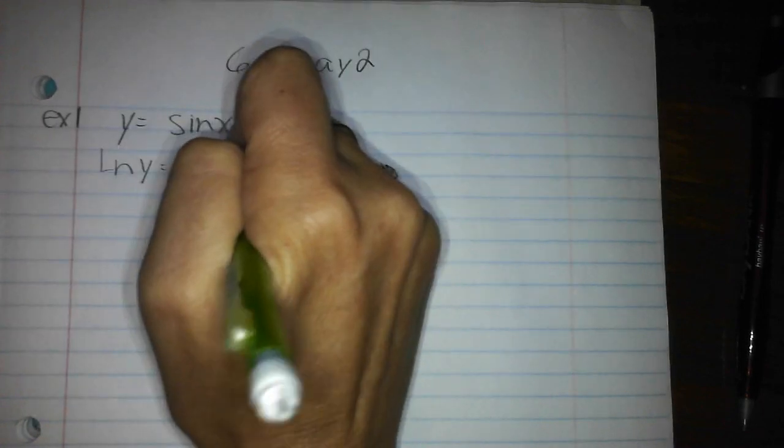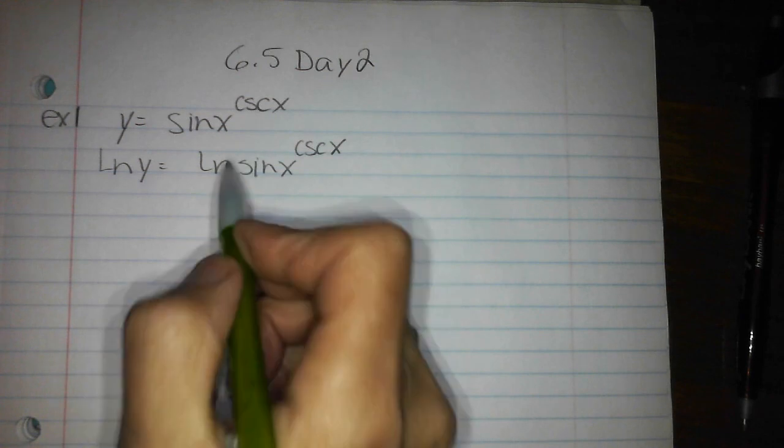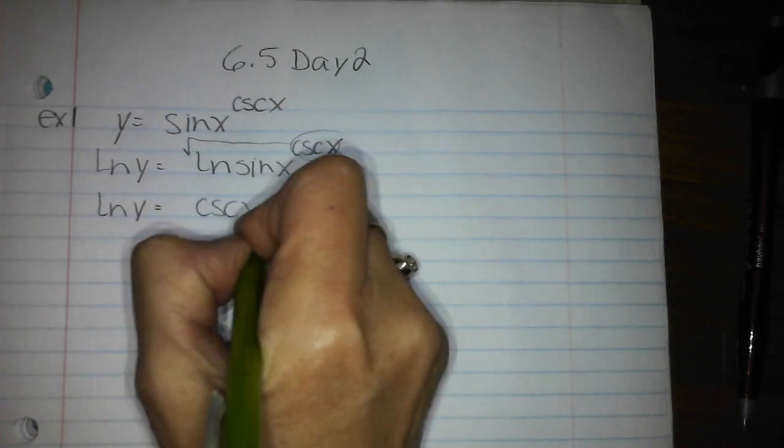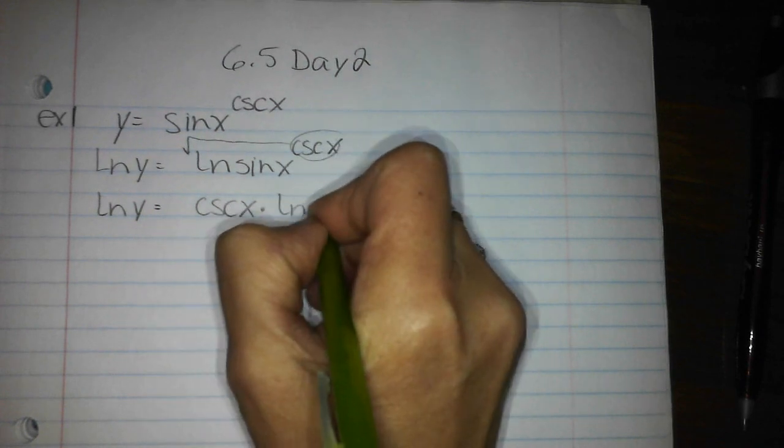Sine x raised to the cosecant x. So again, get used to noticing the x in the exponent. You can't do derivative until it's down. So let's log both sides to knock it down. Okay, now that it's the exponent on a log, it can come down out in front as a multiplier. So ln y equals cosecant x times the ln of sine x.